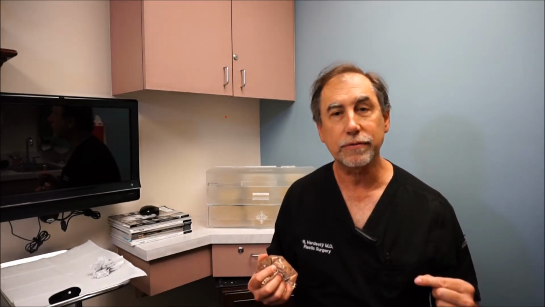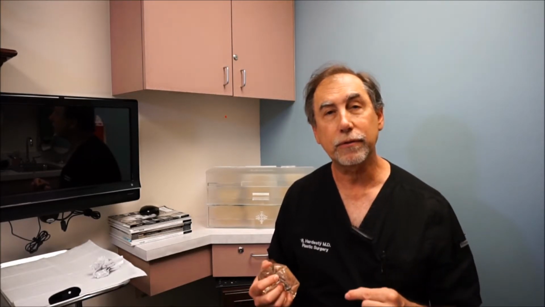So how do we prevent it? We use gentle, meticulous technique at the time of surgery, absolute hemostasis. We place it subpectorally and through an inframammary incision. We wash out the pocket with antibiotics. We use a no-touch technique. We put on a film barrier, change our gloves, and we give you oral antibiotics after surgery and IV antibiotics before surgery.